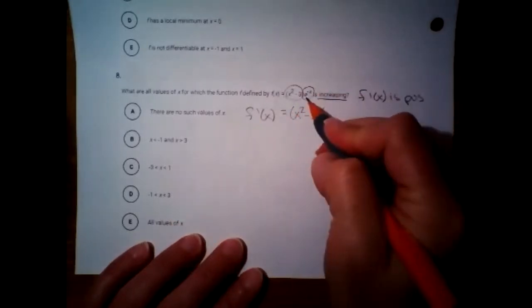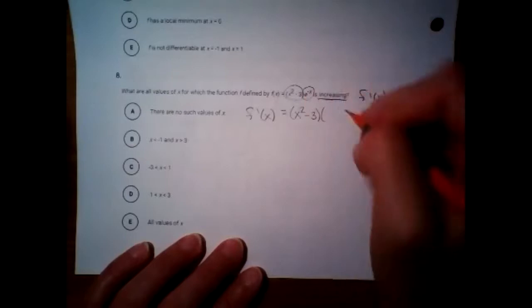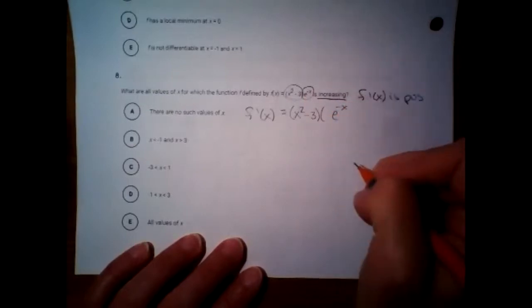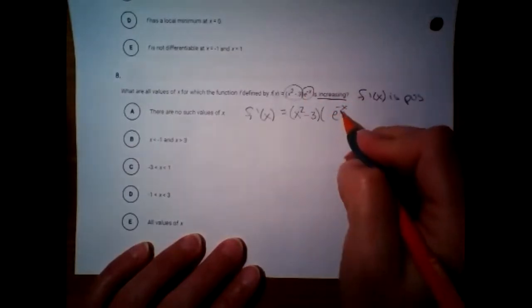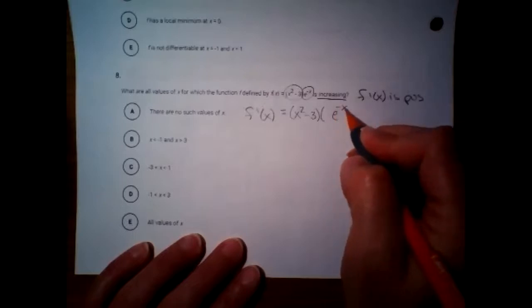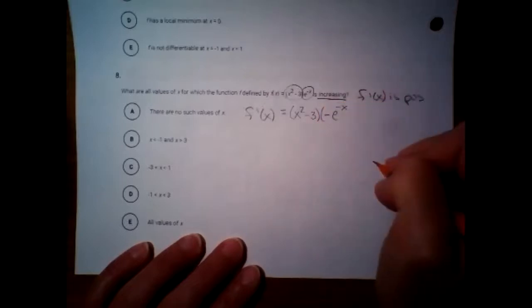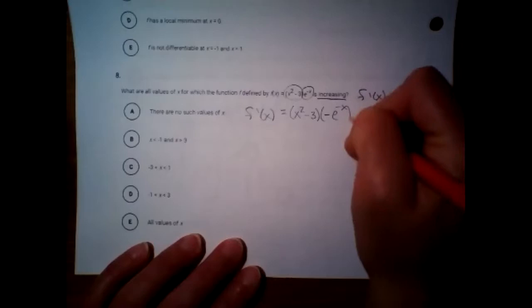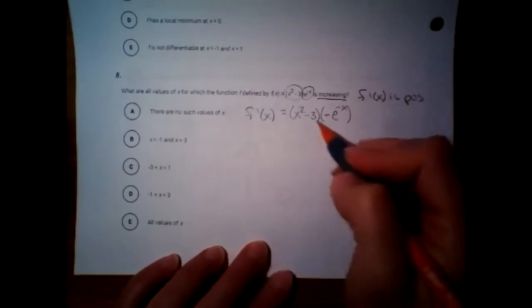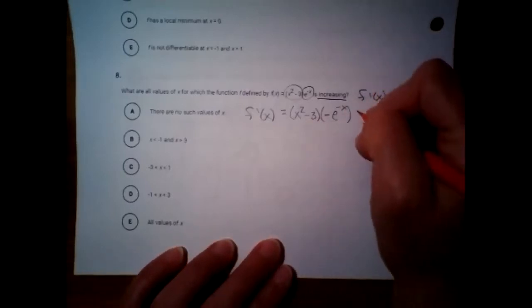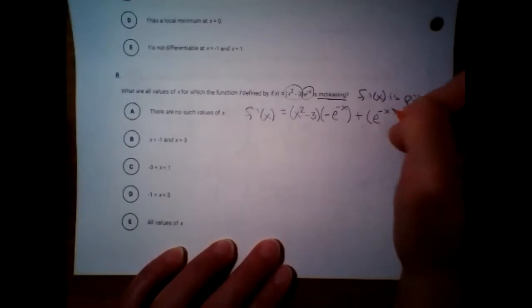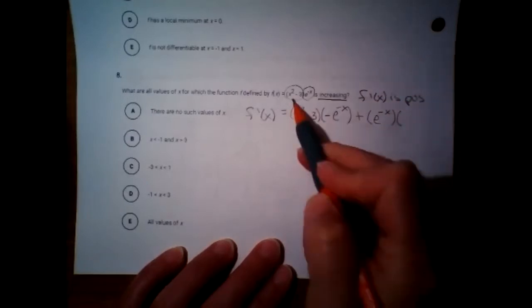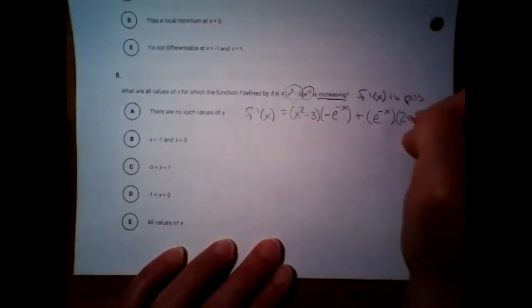All right, so product rule is the first function, so the x squared minus 3, times derivative of the second. All right, that's itself. It'll be e to the negative x. And then you have to chain on the derivative of negative x, which would be negative 1. So I'm just going to put a negative with that. So it was a chain rule. So first times derivative of the second plus the second times derivative of the first, which would be 2x.